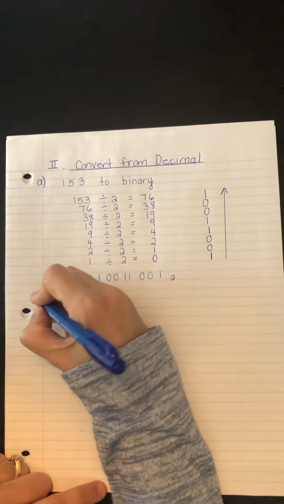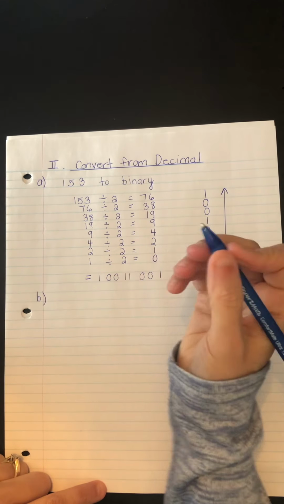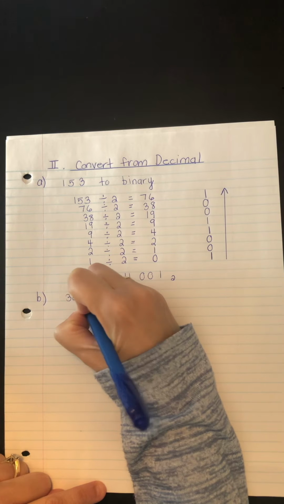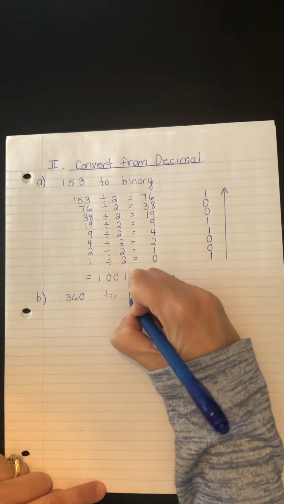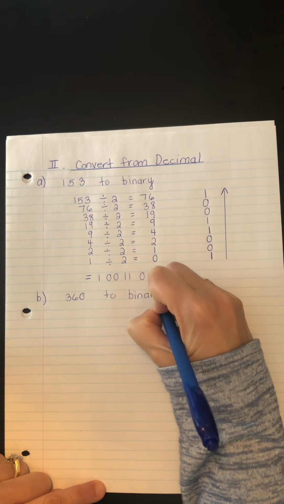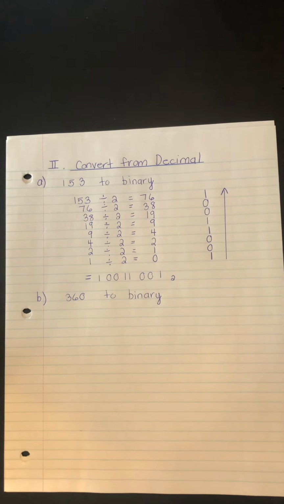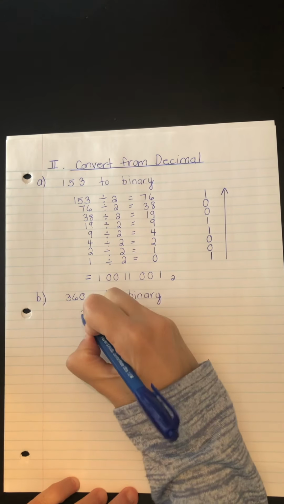So here's a second example. And again, if you feel comfortable now, you could pause the tape and try this one on your own. You can take the number 360 and convert it to binary. So you may go ahead and do that. And in the meanwhile, I'll also solve it here.